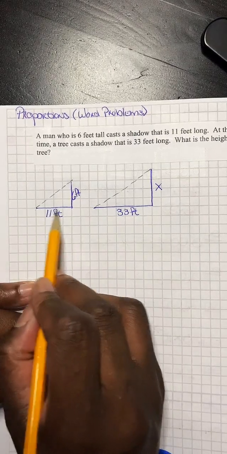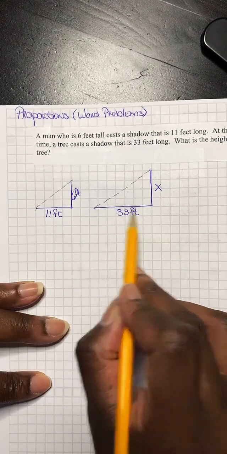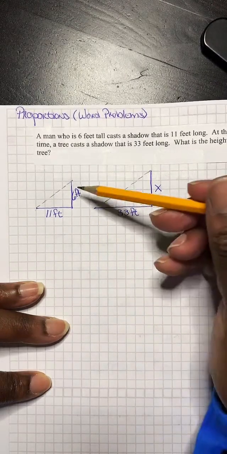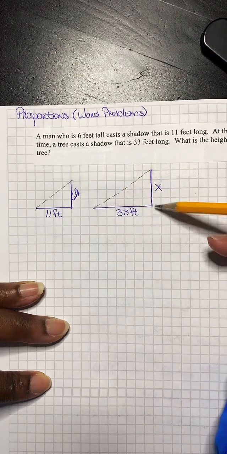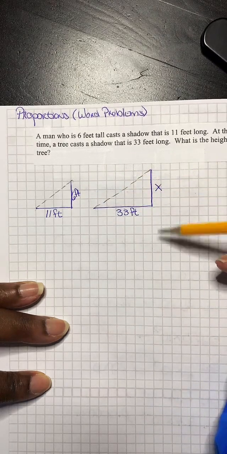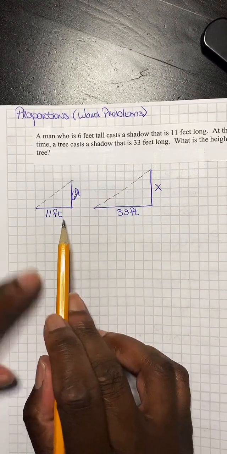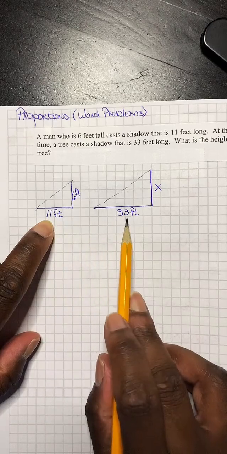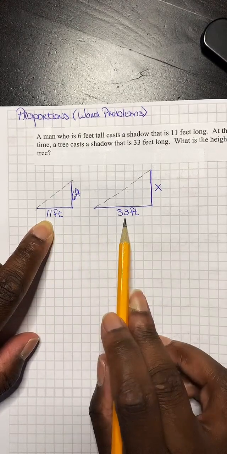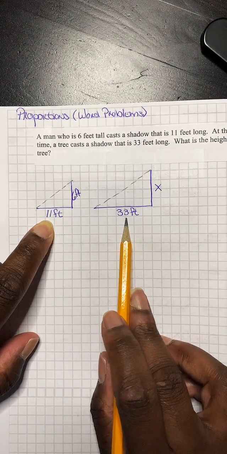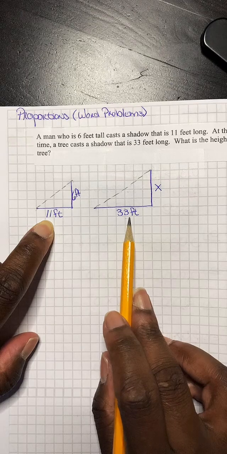Okay, so the base of the smaller triangle compared to the base of the larger triangle, the height of the smaller triangle compared to the height of the larger triangle. So if you notice, this is 11 feet, this is 33. How do I get from 11 to 33?